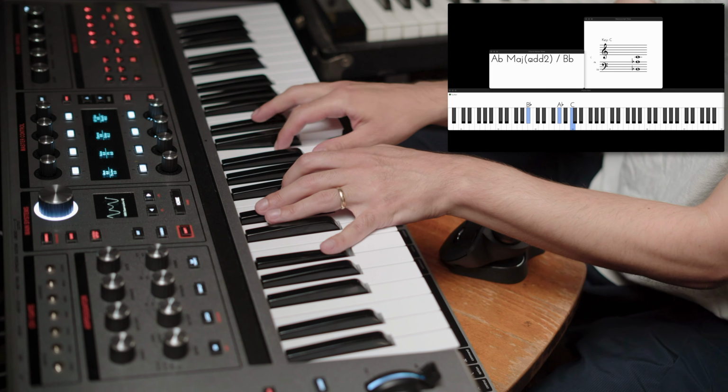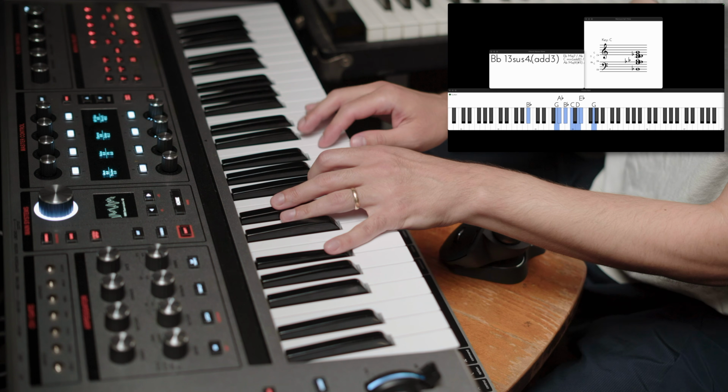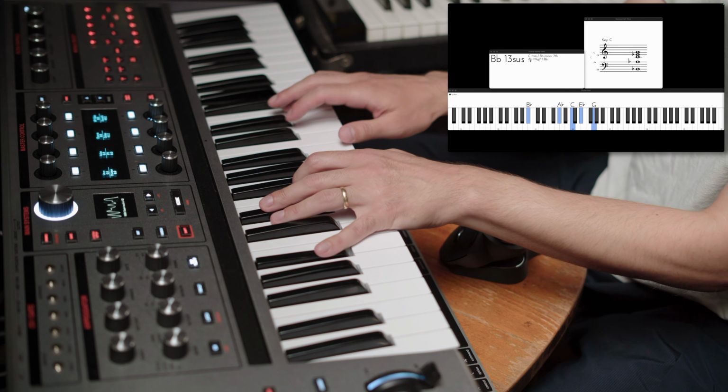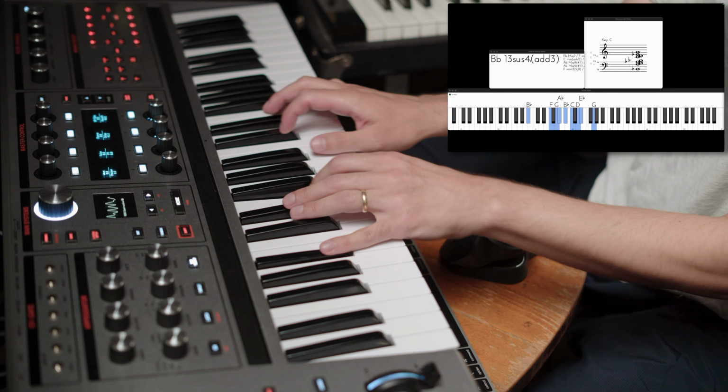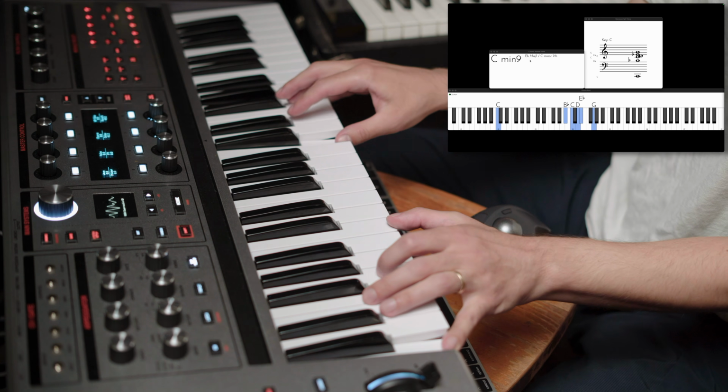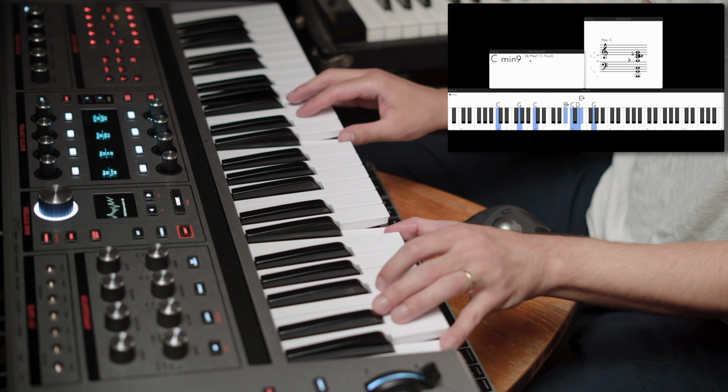Let's see. Okay. And then I think when we cycle back to the C minor, we need something a little more decisive.